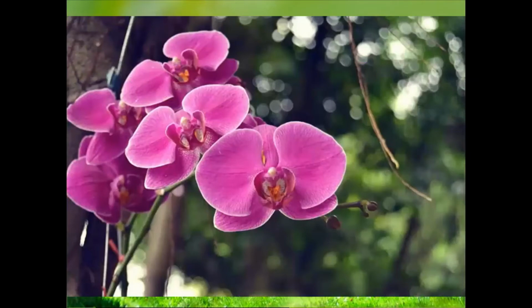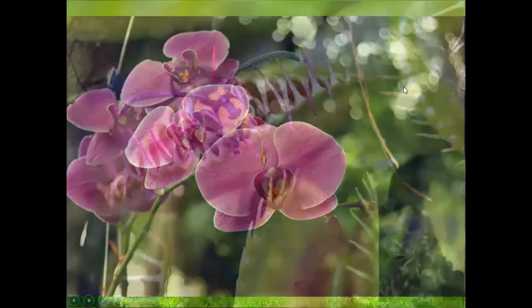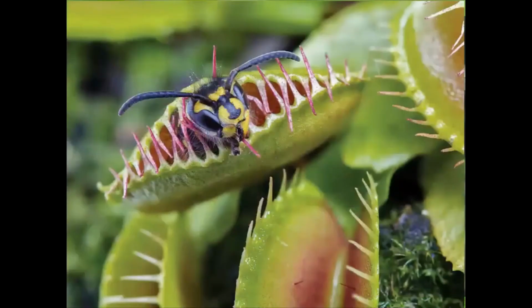This is an orchid. Yes, this is an orchid. A flower. Yes, it is a type of flower. Next picture. Sorry, hold on. That's okay, I'll wait. I love this video. Venus flytrap. It eats bugs.